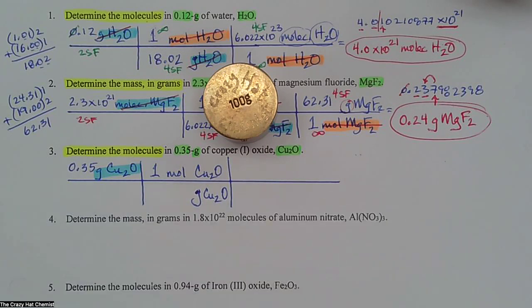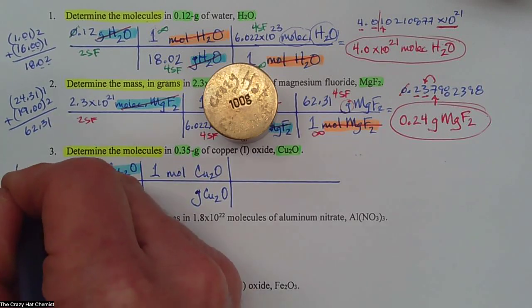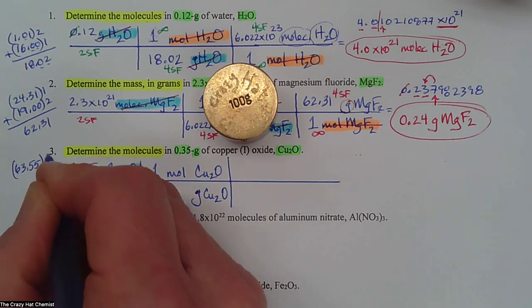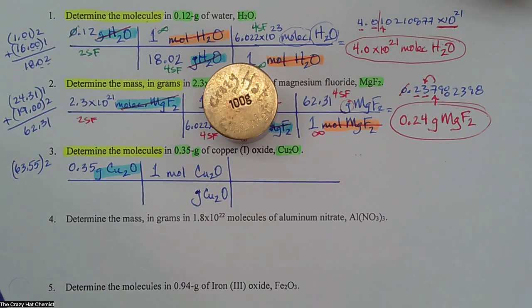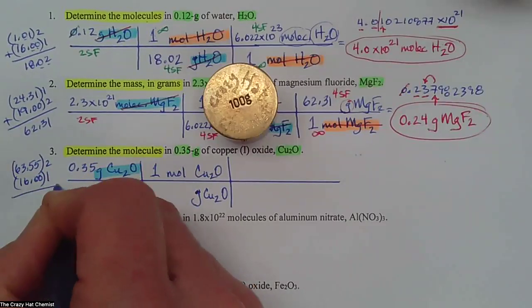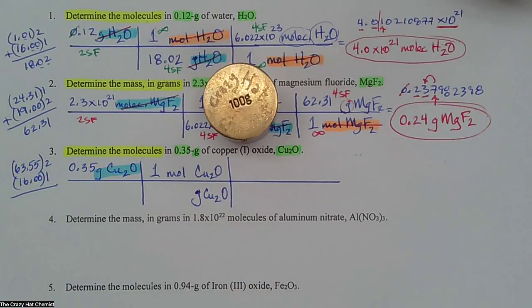So I need to find and look up copper on my periodic table. That's 63.55, and there are 2 coppers in this formula. I'm going to find oxygen, 16.00, and there's 1 of those. I'm going to add this up. So it's 63.55 times 2, and then add in 1 oxygen.